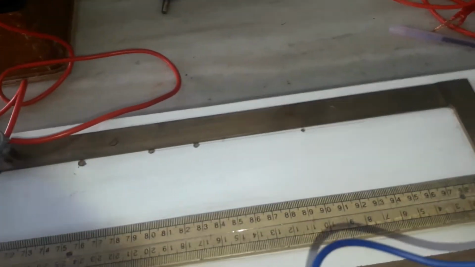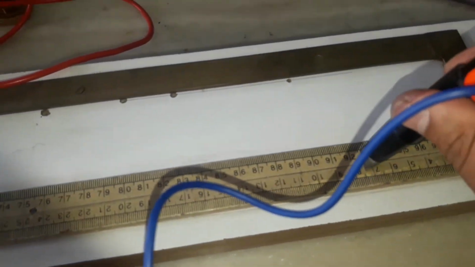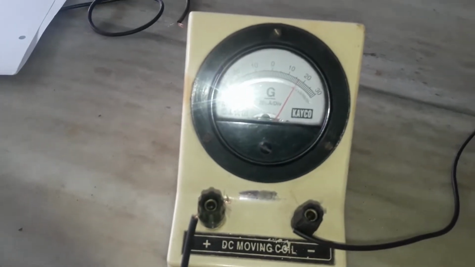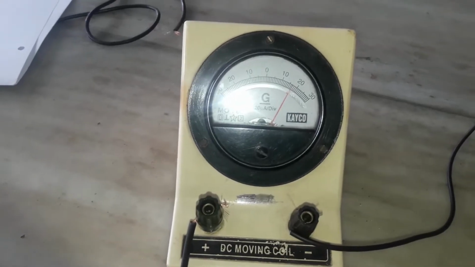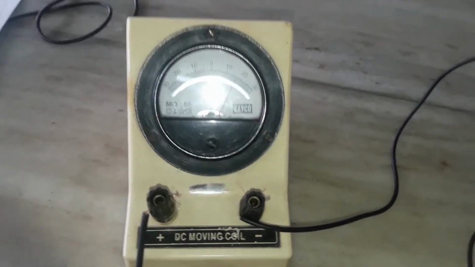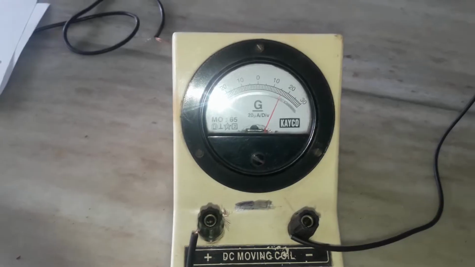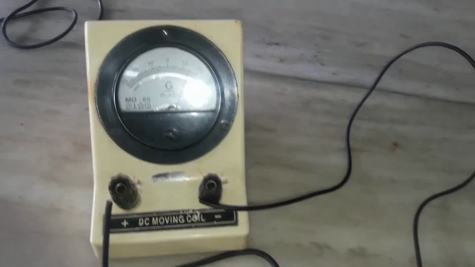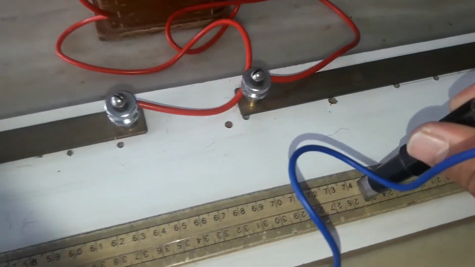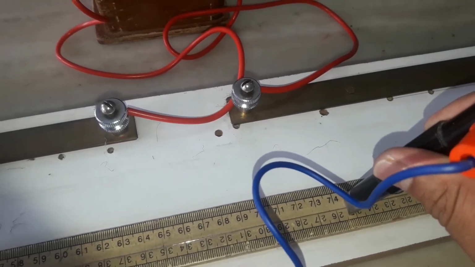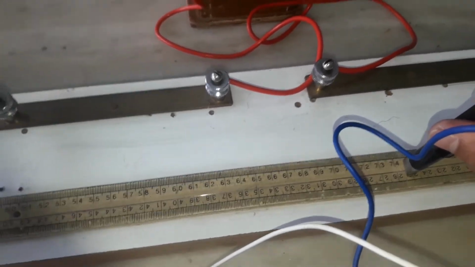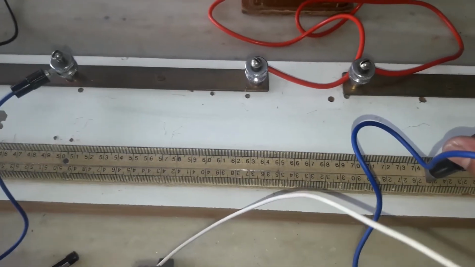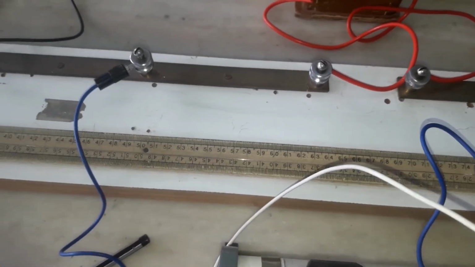If I keep the other side of the wire, say here, we will get deflection on the opposite side of 15, but the deflection is very small. Let me get the deflection properly. If I find the balancing length for this point, I will get a balancing point approximately around 74 or 75. But my condition says that for better accuracy, balancing length must be between 33 and 66.